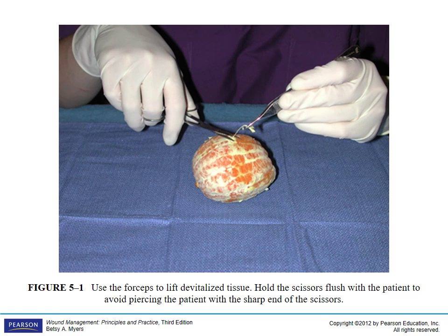All right, here's an example of what we're going to be doing. You see they're holding the scissors flush with the patient, which is the orange in this case, because you don't want to pierce them with the sharp end of the scissors. We will be debriding an orange as well in integumentary lab next week.